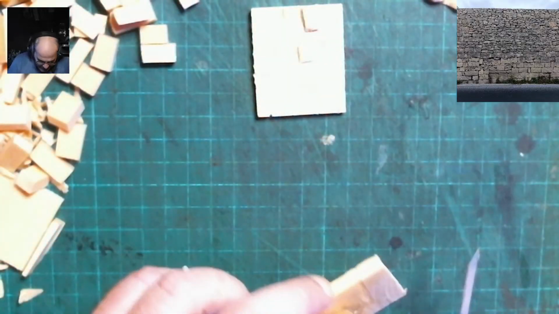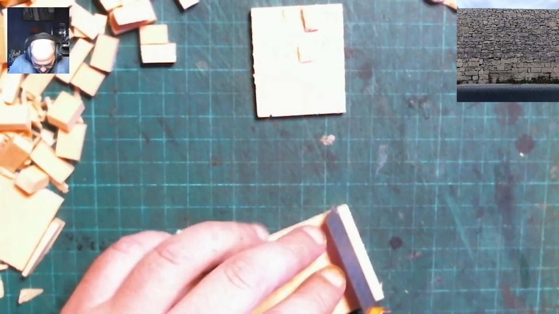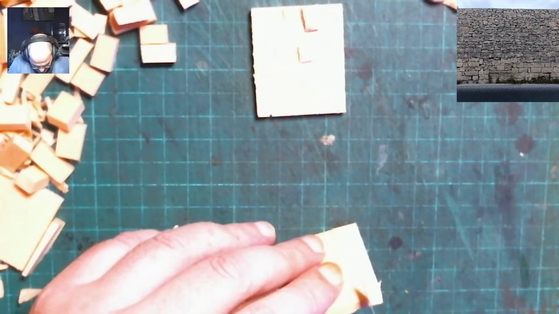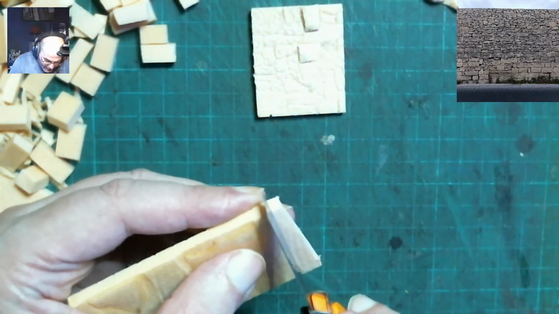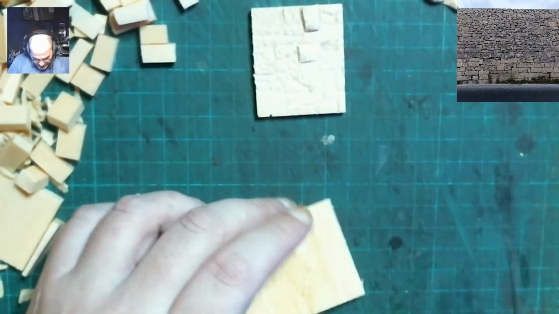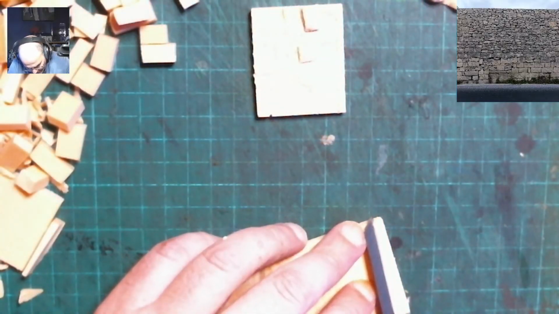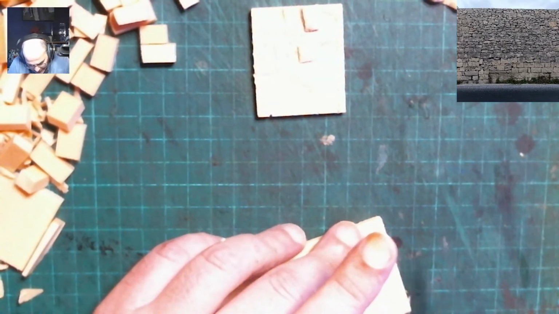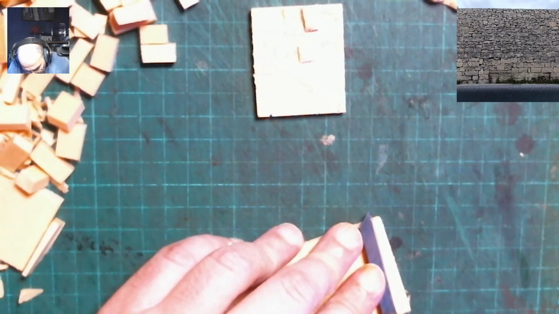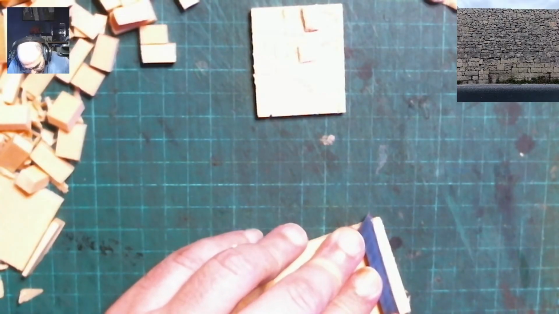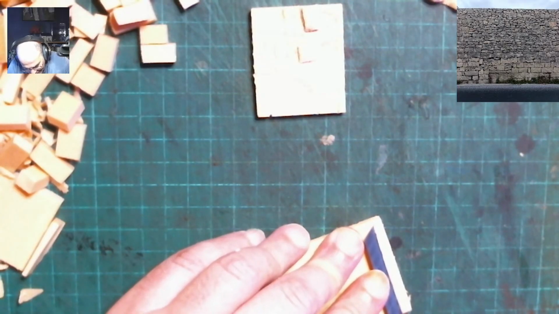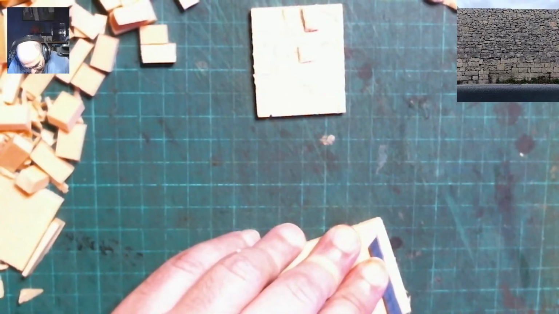Now, can I be that precise? Good question. I don't know. Am I going to mess up all the work if I fail this?